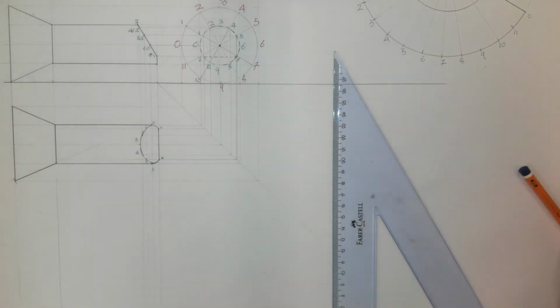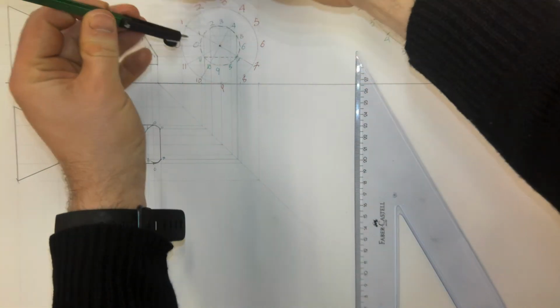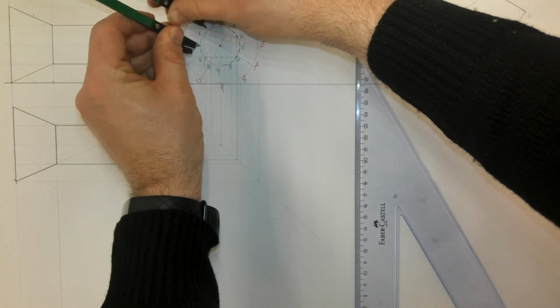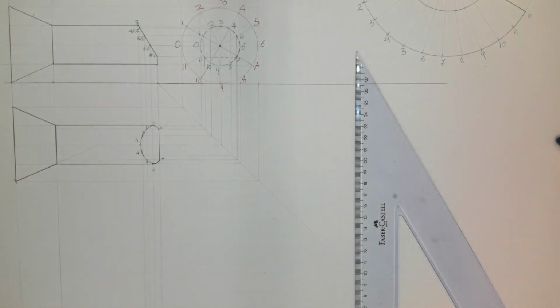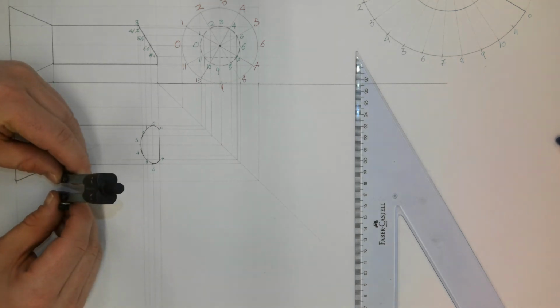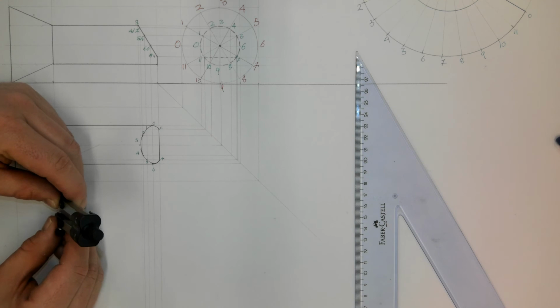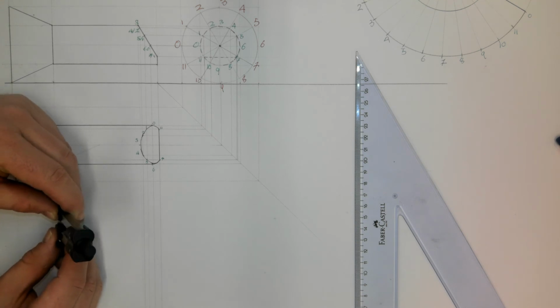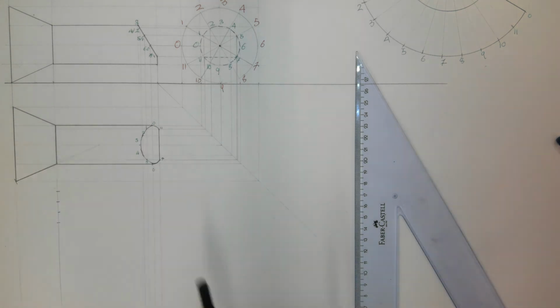And we're going to take our compass, set a distance between 0 and 1 on the diameter 32 circle. So 0 and 1. We're going to mark this 12 times. So 1, 2, 3. And I'll keep doing that and I'll label the points afterwards.